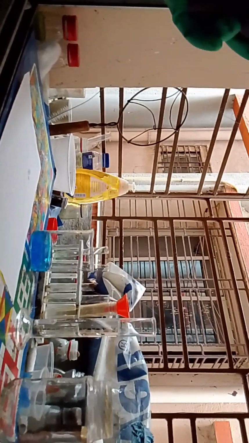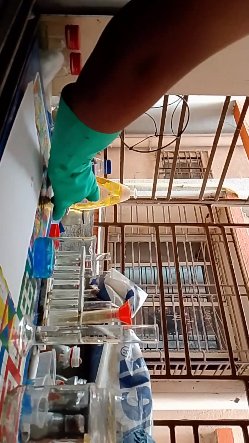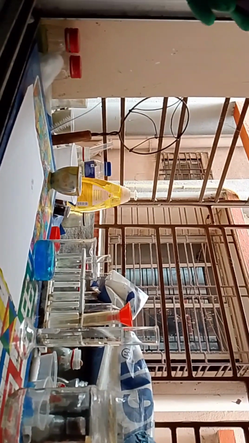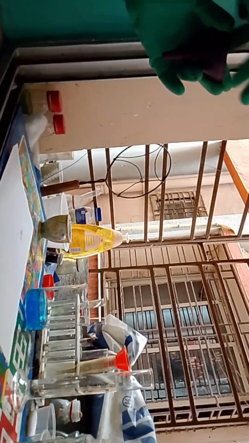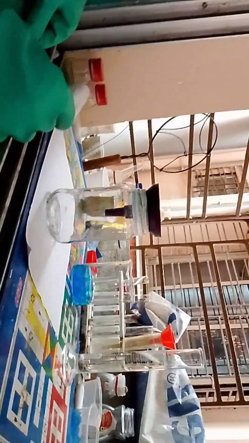Okay, I'm going to take the Celite, which is a little stuck, but I hope it will come out. Yeah, it has come out. I'm going to spread it out. Celite is just for purification. Okay, so now we need to wait.